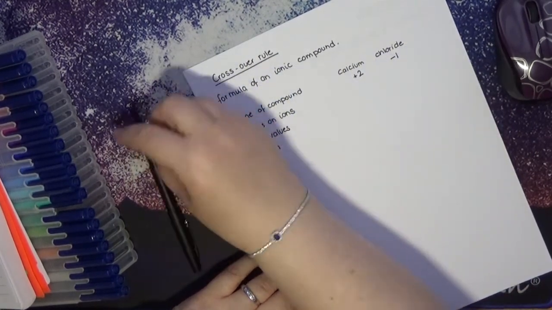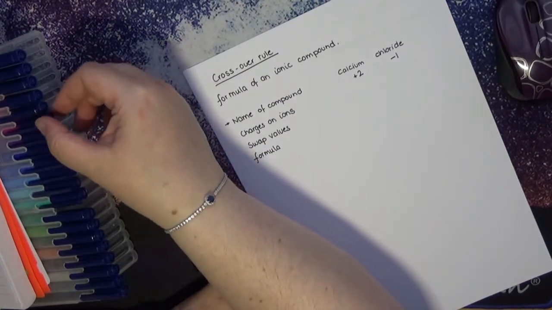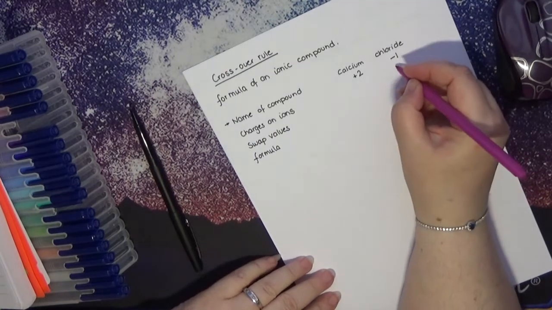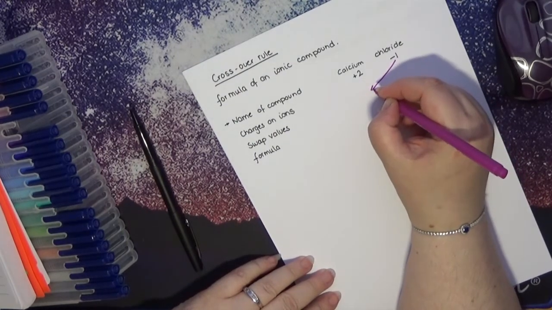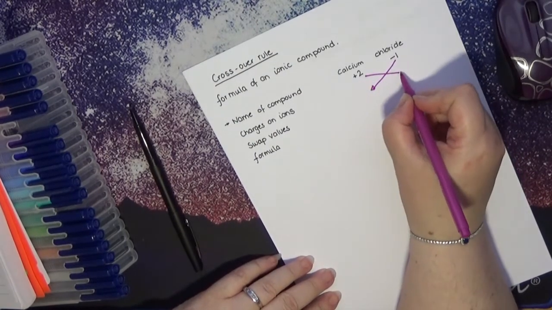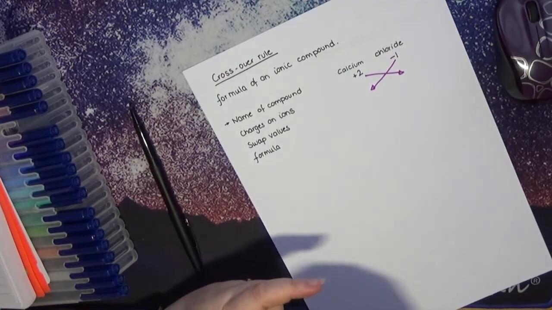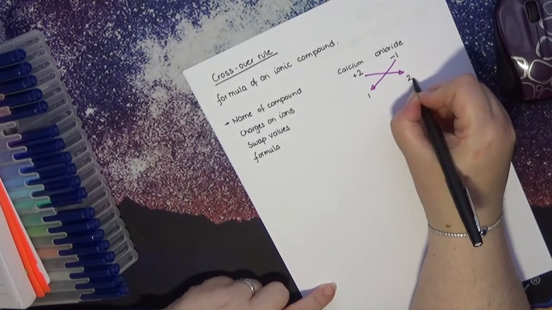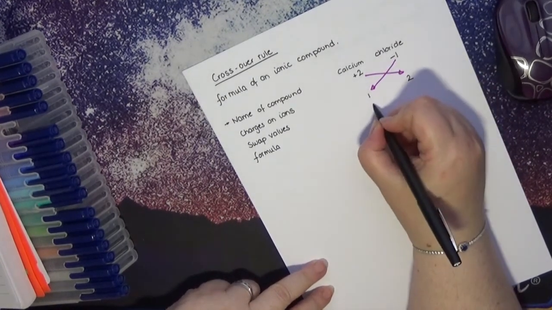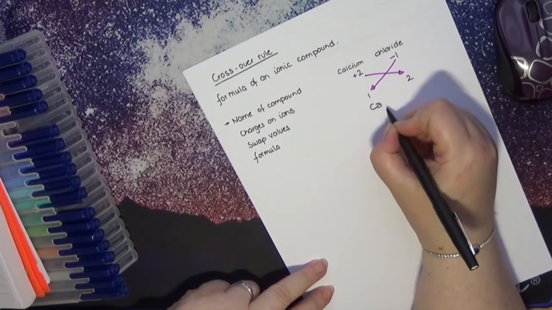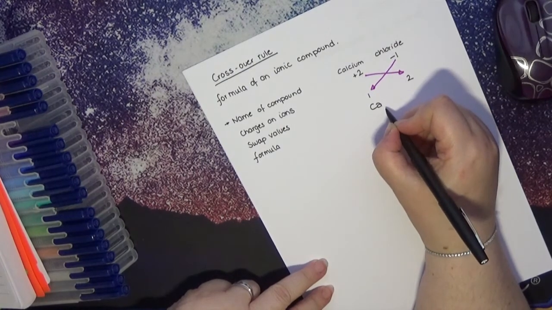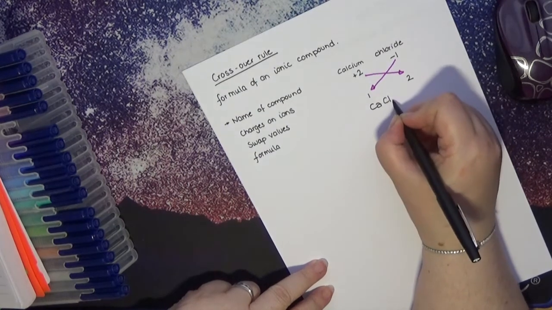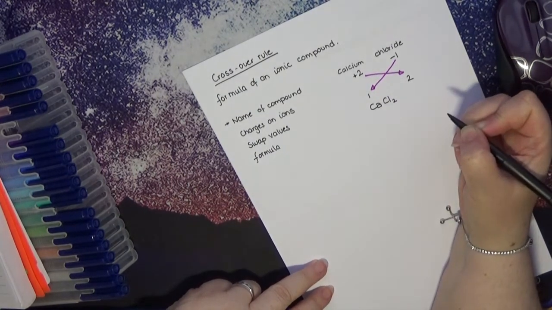So what we do is we swap over the values, but we leave the charge part where it is. The 1 would go that way, the 2 would go that way. That then gives us a 1 and a 2. My formula then is Ca1. Imaginary, I don't need to write the 1, then chlorine, Cl2. There's my formula for calcium chloride.